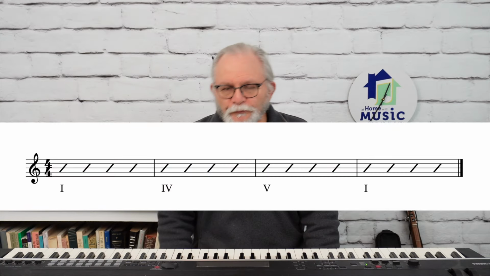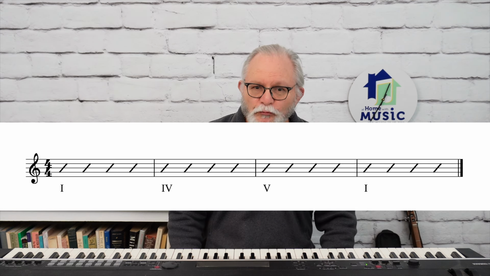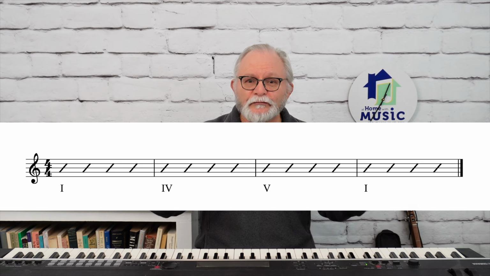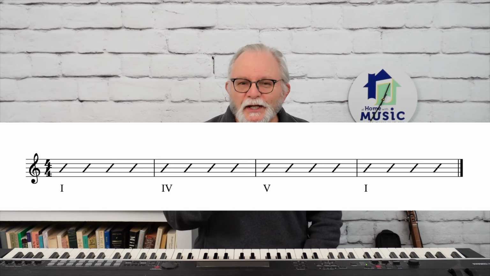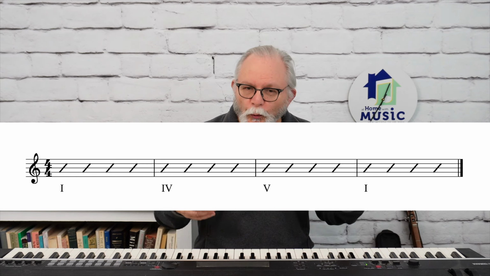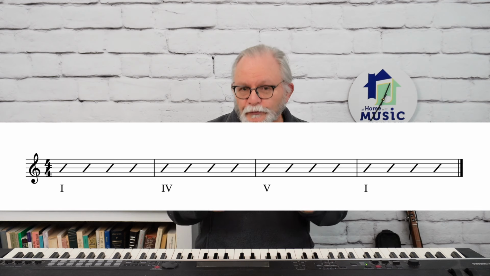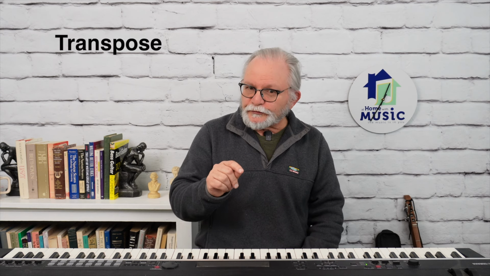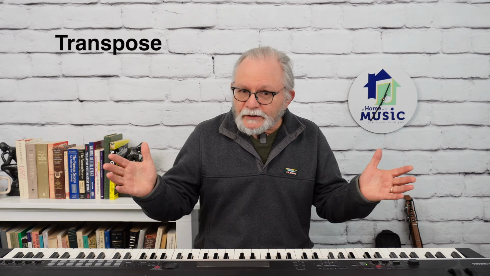So for example, you could play this chord progression, 1, 4, 5, 1. And you're looking at it on the page. There it is, 1, 4, 5, 1. Well, what do we play? Well, before you can play anything, you need to identify what key you're in. And if you know those 3 chords in all the keys, then you're all set. You can transpose. That is, you can play that song in any key.